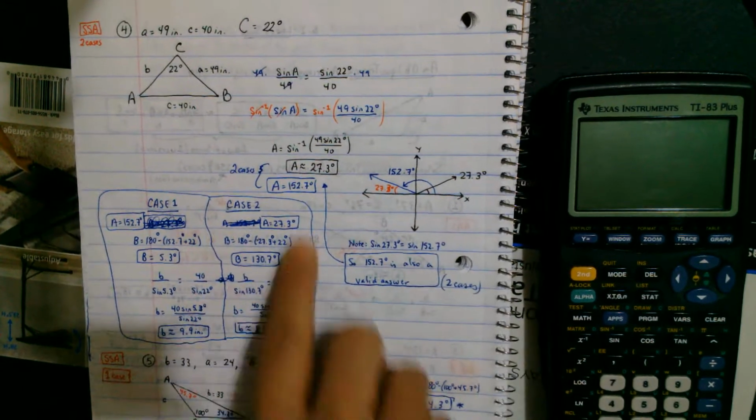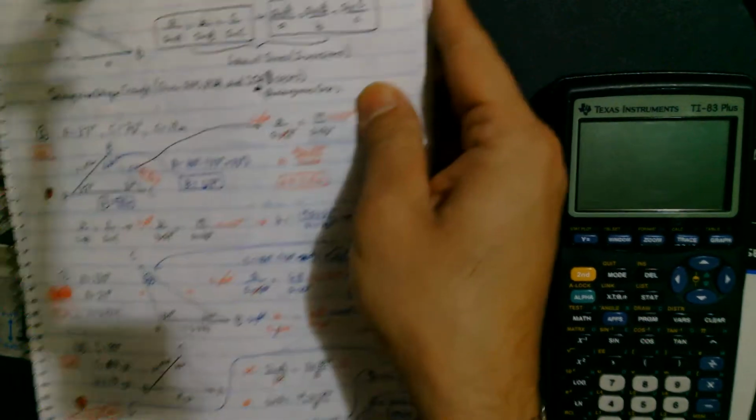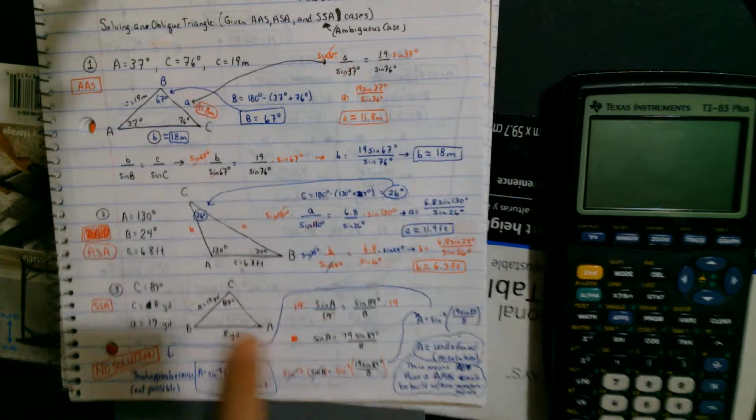So side-side-angle could be one answer for each piece. It could be two different answers. Or maybe you get no answer.